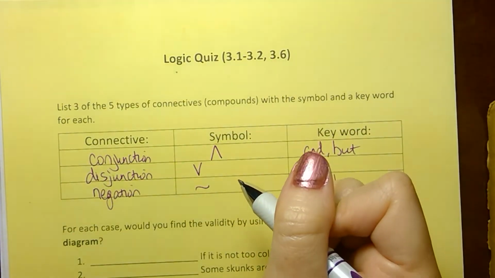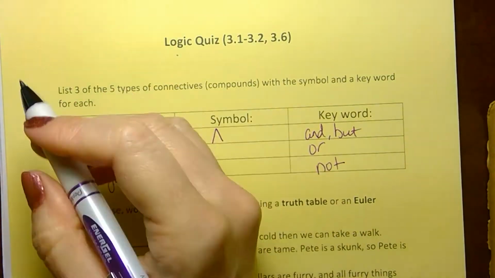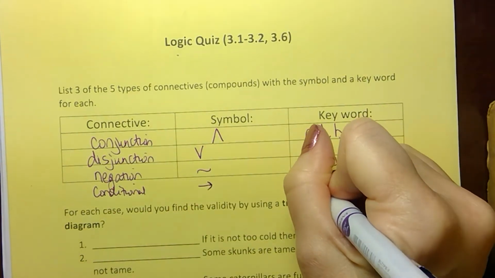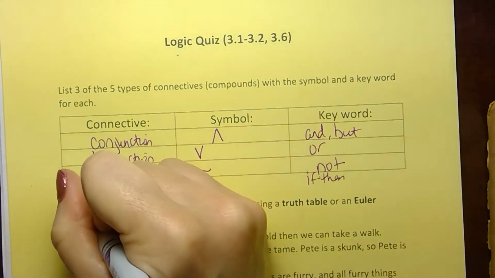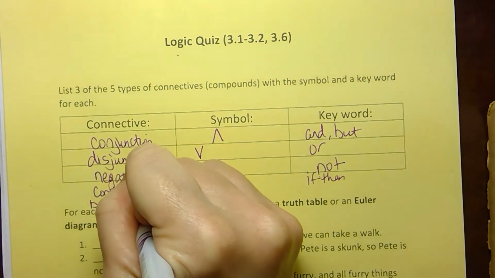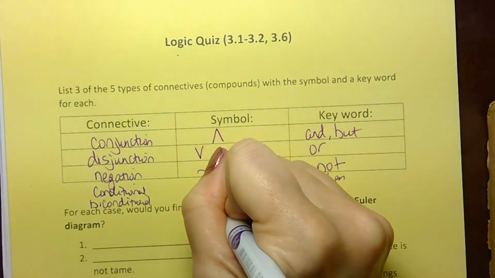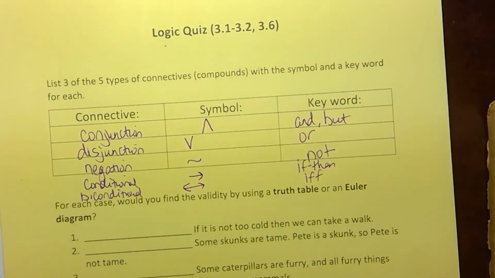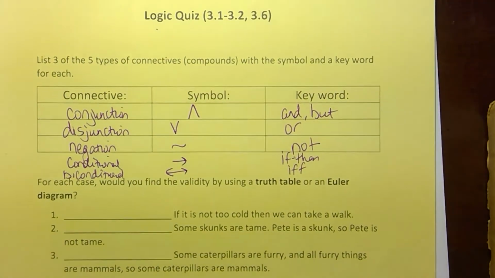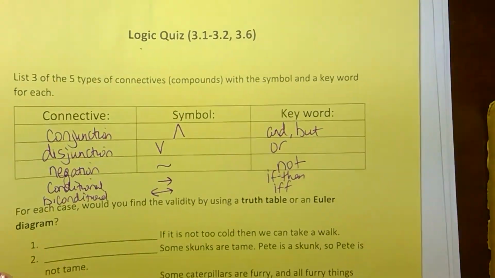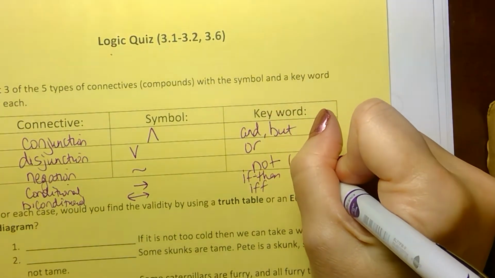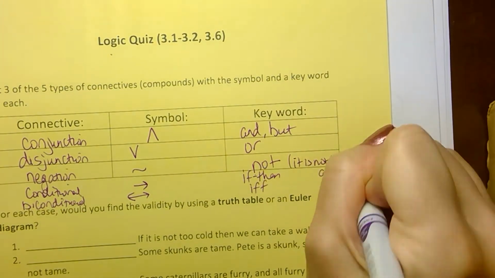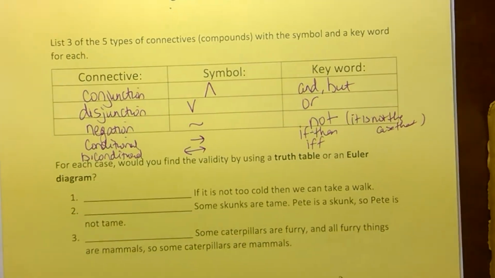Then the last 2, you could have listed any 3 of these 5. The last 2 are conditional, which is my if-then, and biconditional, which is the 2-ended arrow for if and only if. Okay, so remember, my negation would start with the phrase, it is not the case that, or it is false that. Those would be the phrases that symbolize a negation.